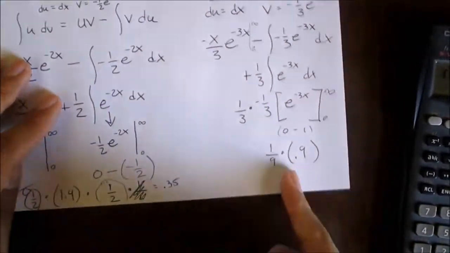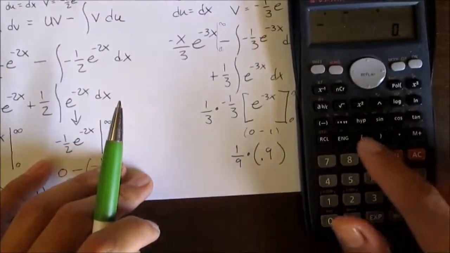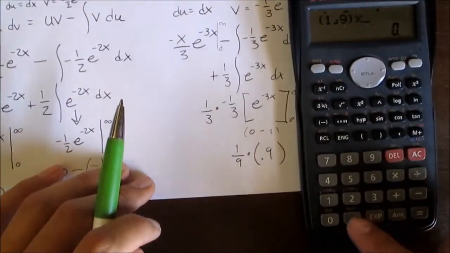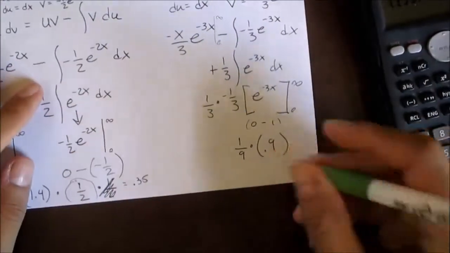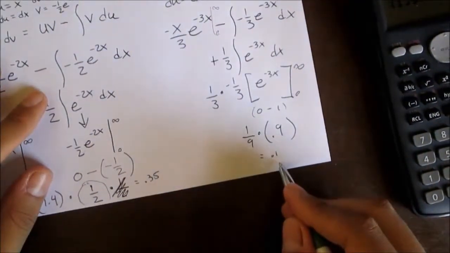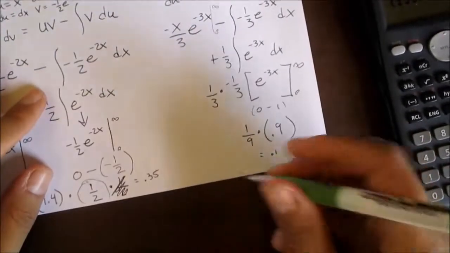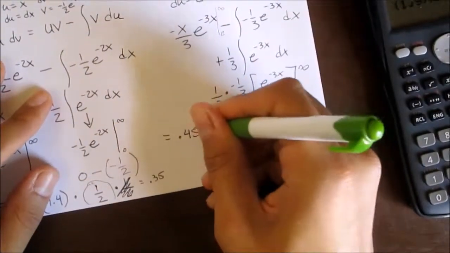But then for the other integration, that's 1/9 times 0.9. And that's 0.1. So then 0.1 added to 0.35 gives us 0.45.